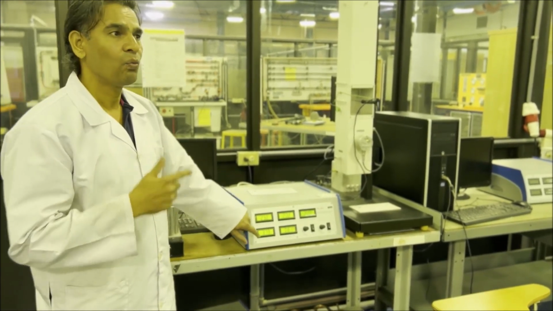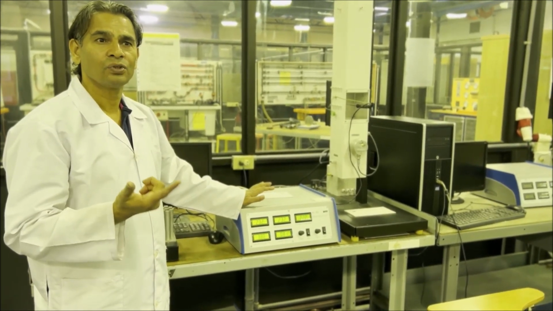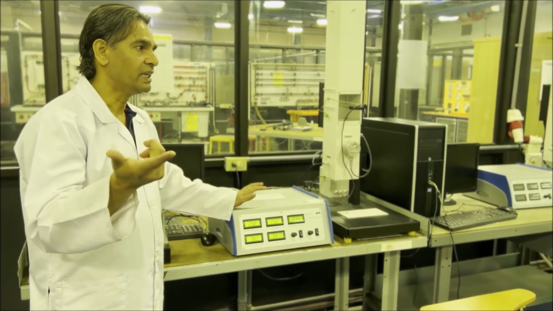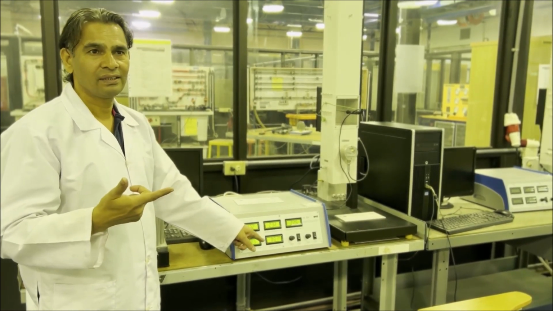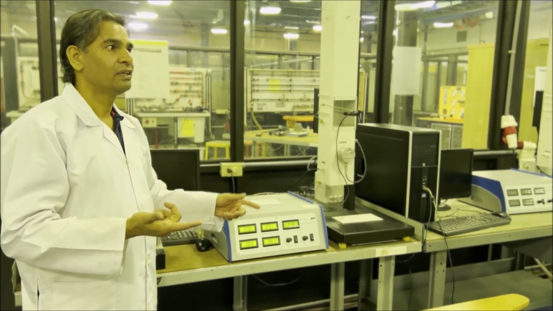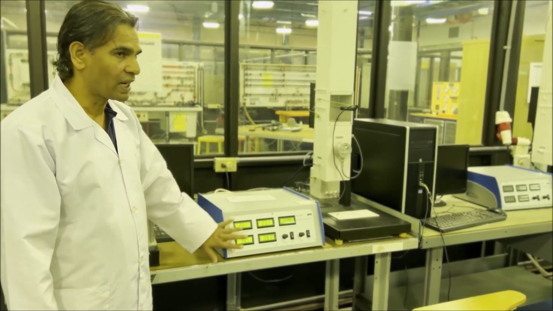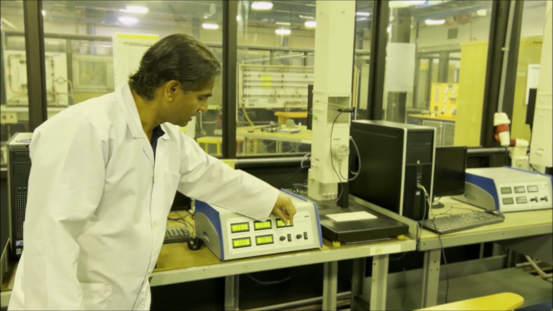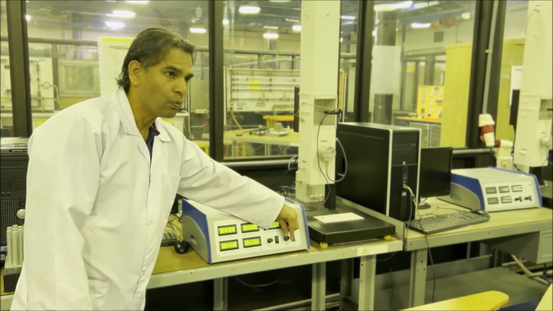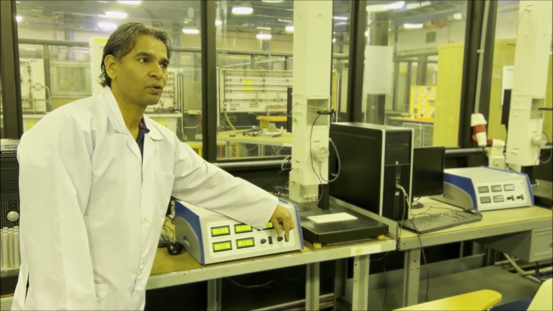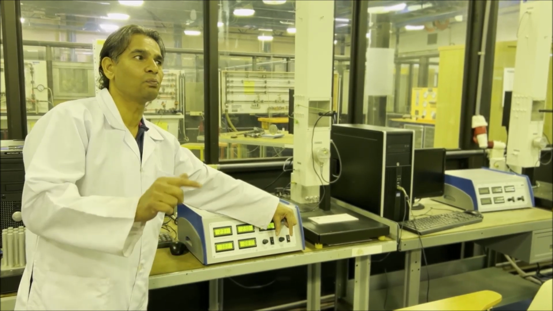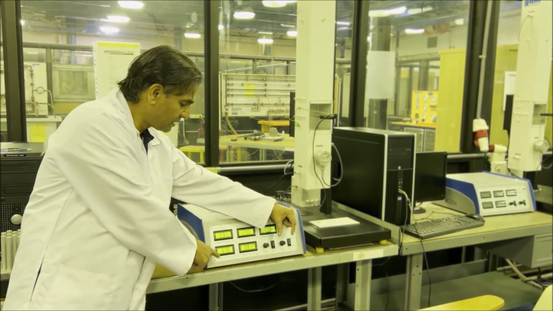I can adjust whatever I want, so I will try to adjust with the last reading. I will make the first reading 1.7, second reading 2.5, and third reading the maximum.